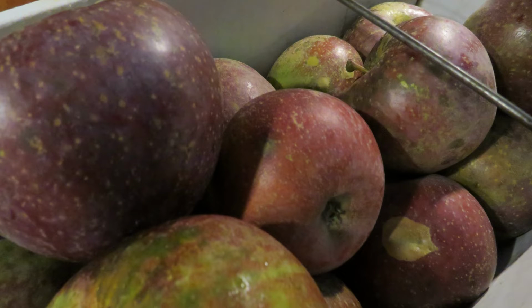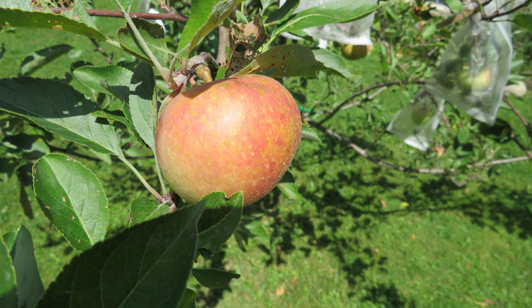So this year I mentioned we had probably 80% bud kill on our apples. We're going to have so many apples we don't know what to do with them, which is great. I'll make some cider or something out of them. But that's one of the fun things about understanding your trees and knowing what's going on, and that's a good thing.